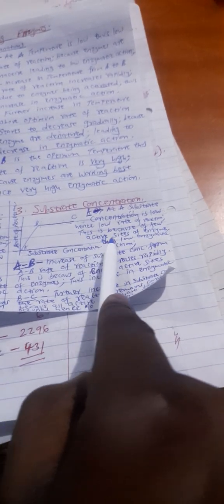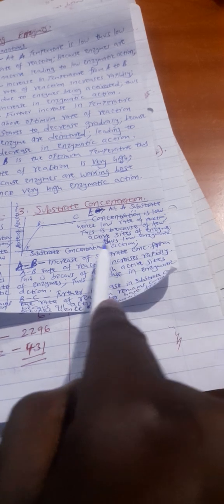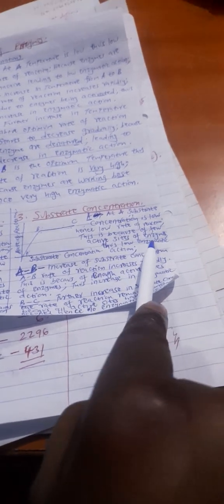Let's check about this. We are speaking about A, where substrate concentration is low, and because of that, a low rate of reaction. And the main reason is because of few active sites of the enzymes, thus low enzymatic action. I think that's what I've said, right? At A, substrate concentration is low, hence low rate of reaction. This is because of few active sites of the enzymes, hence low enzymatic action.